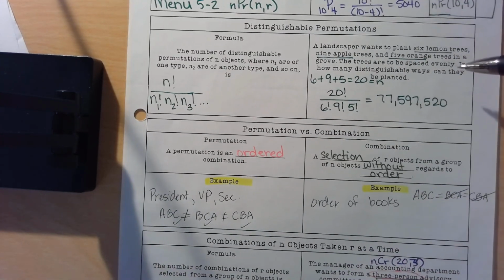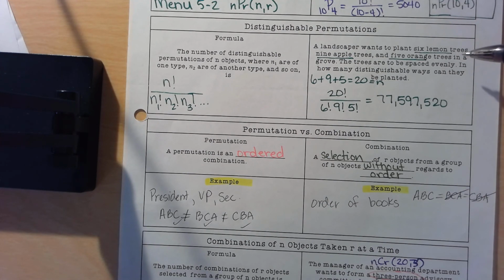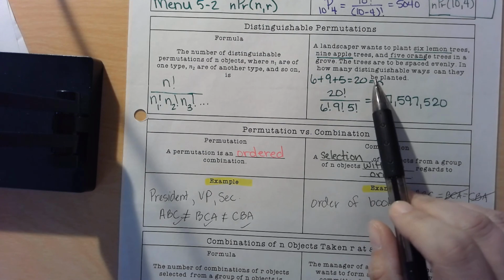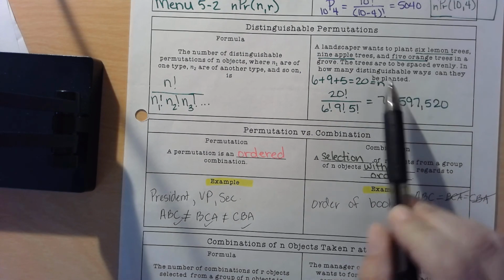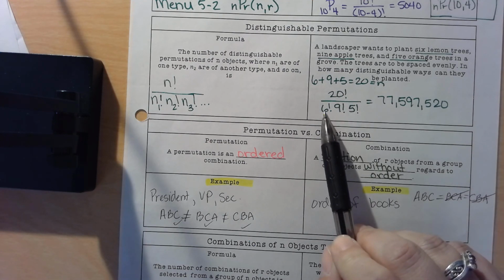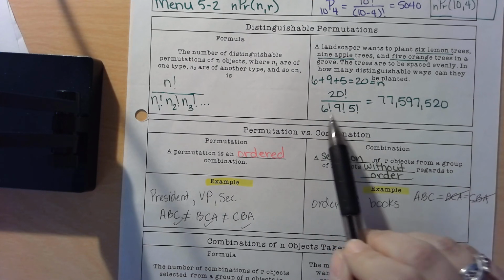Sometimes we have situations with distinguishing permutations, where they're talking about the same things, but they're also talking about different types of the same things. So for instance, you have 6 lemon trees, 9 apple trees, and 5 orange trees. They're all trees, so our n is counting all the different types of trees. But if we want to know the distinguishable ways they can be planted, we would have to divide that n factorial by the factorial for each type. So 6 factorial, 9 factorial, 5 factorial.